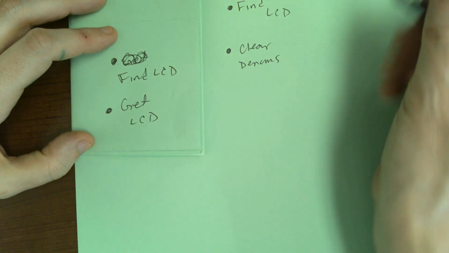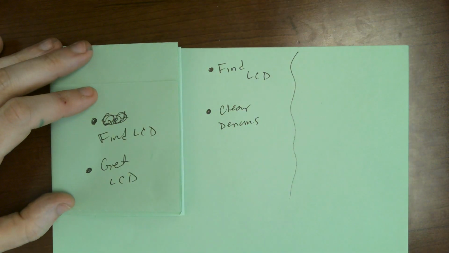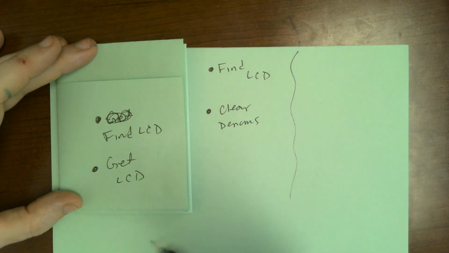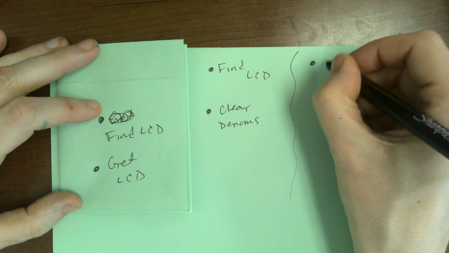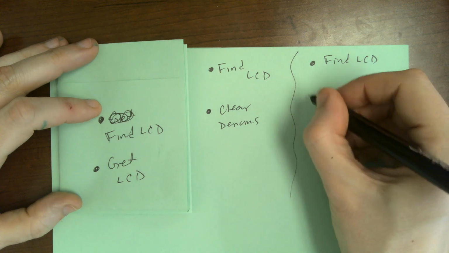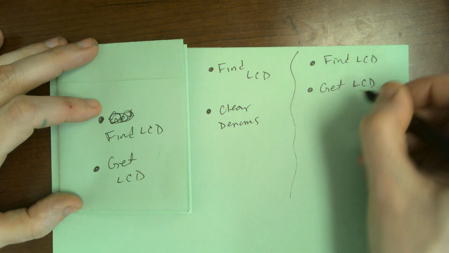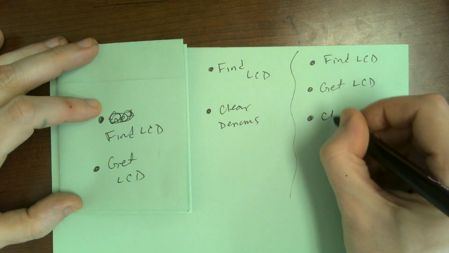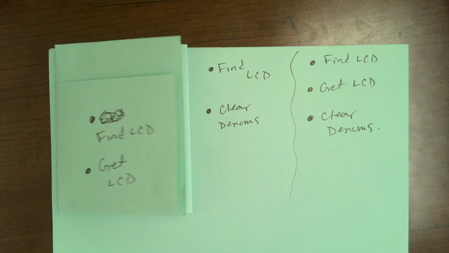Clear denoms. All right, now, another thing though that you could do, guys, that I've overheard some of you doing in class, is you could start off the same way that you would if you're getting an LCD. So you would find the LCD, you would get the LCD, and then you would clear the denominators.